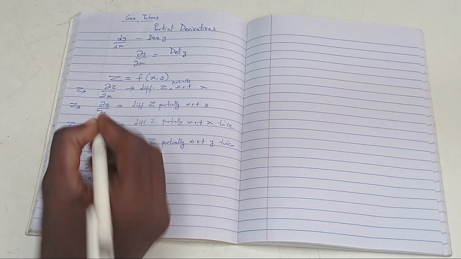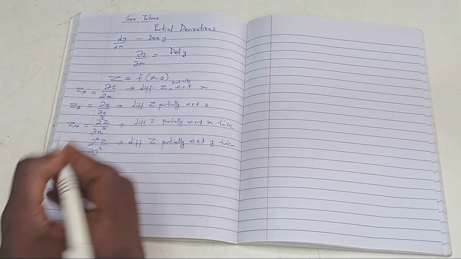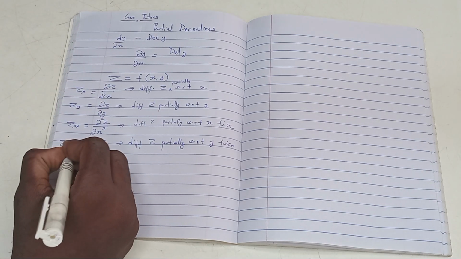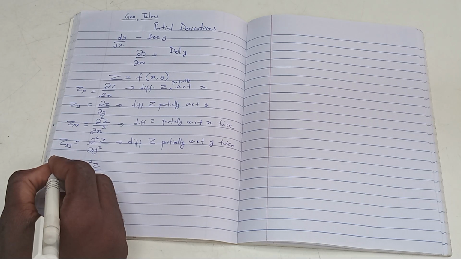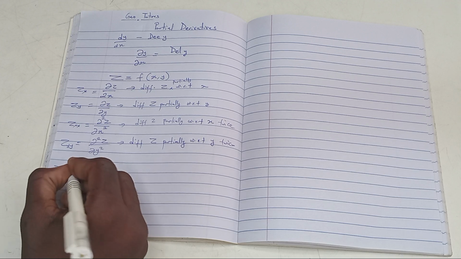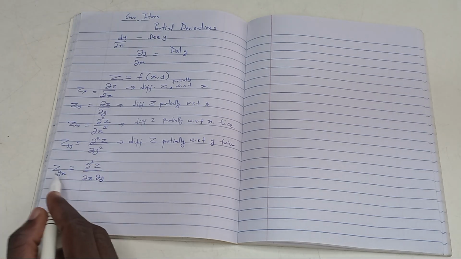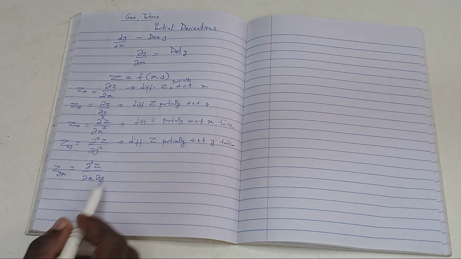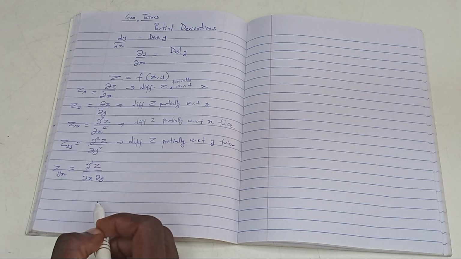They might not give you this kind of notation; you can be given this notation also, and z y x is represented in this kind of format.